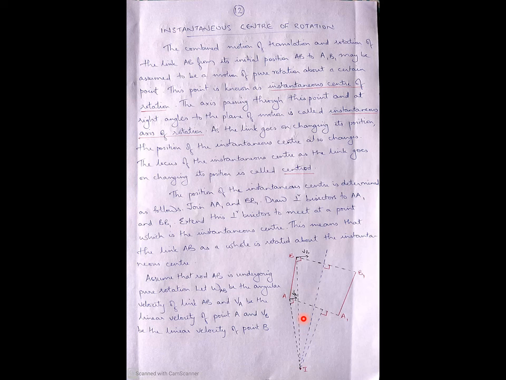So what we have to do is consider this link AB initial position, consider the final position A1, B1. Now don't consider these lines. So what we have to do is join AA1. So this is the line which is joining AA1, and again join BB1. So this is the line joining BB1. Now draw perpendicular bisector to AA1. So this is the perpendicular bisector. We are just drawing a line which is perpendicular to AA1. Similarly, draw a line perpendicular to BB1. So this is the perpendicular bisector to BB1.